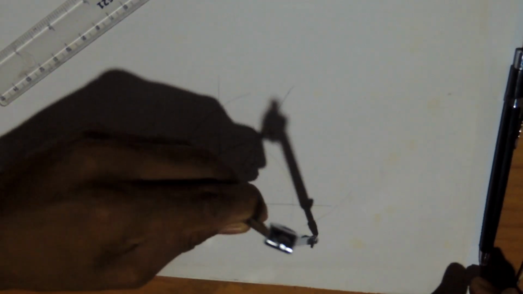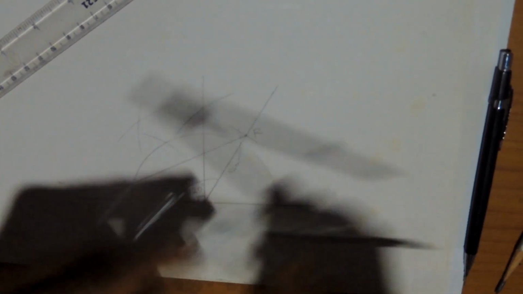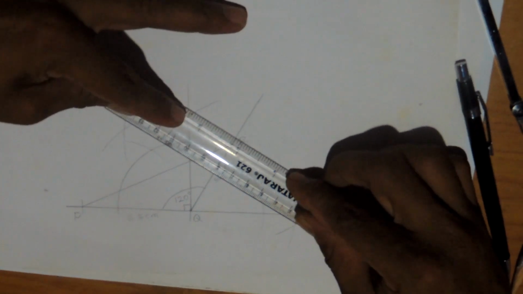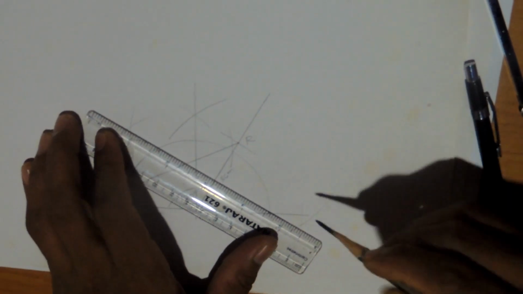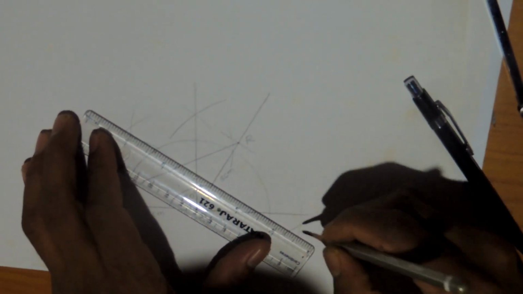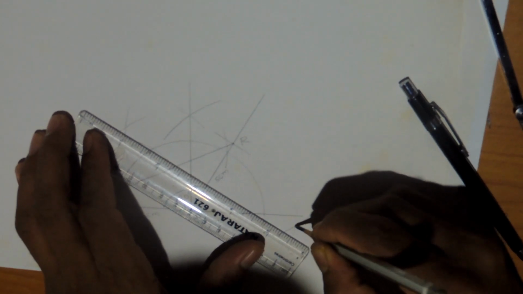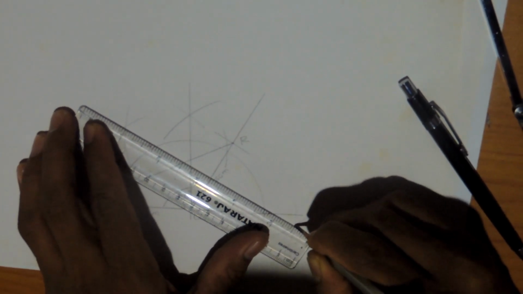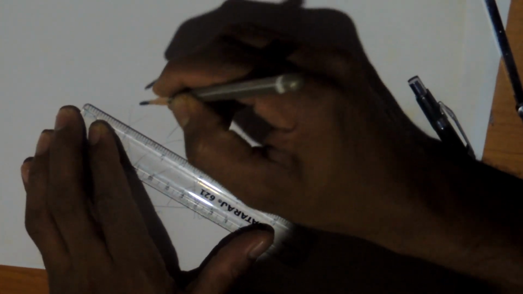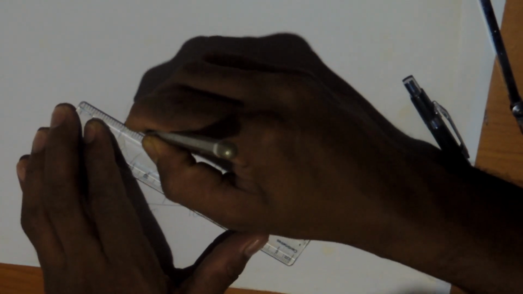So I'm making the perpendicular bisector of QR. You can watch this a few times and understand how to do all these things. Because this is a very easy question, and also this is a must do. You must do this and you can get some good marks in the exam.